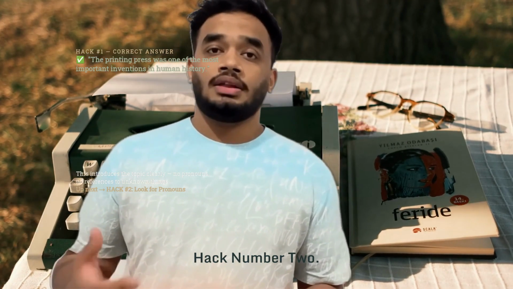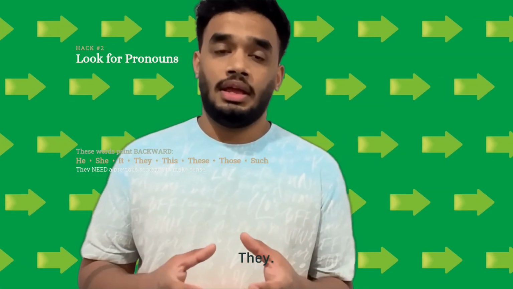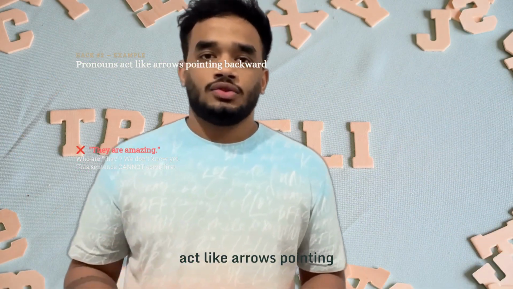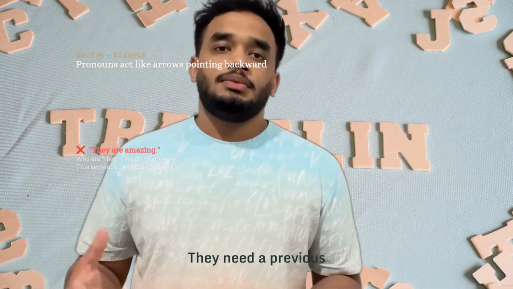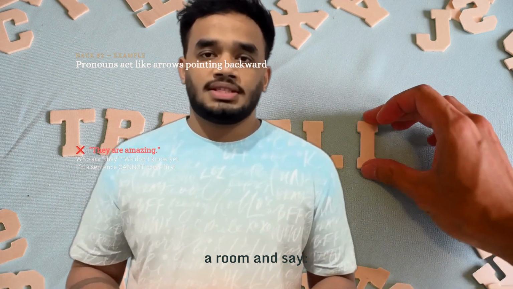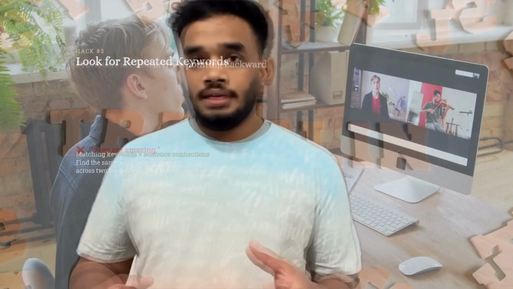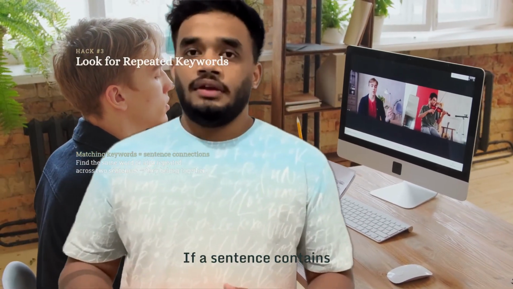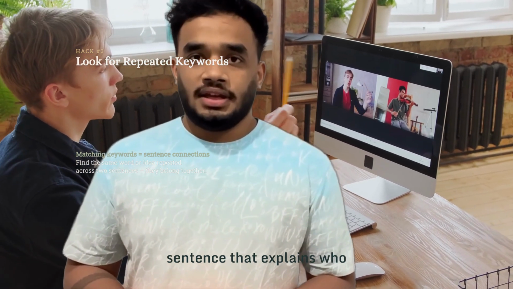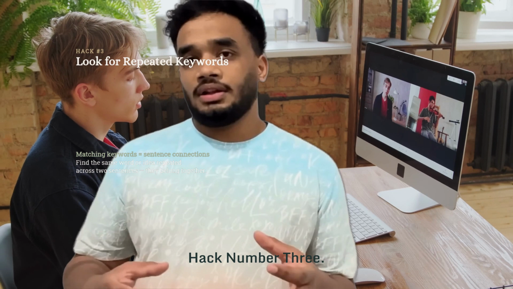Now let's move to hack number 2. Look for pronouns. Words like he, she, it, they, this, these, those, such. These words act like arrows pointing backward. They need a previous sentence to make sense. Imagine I walk into a room and say, "They are amazing." You'd probably ask, who are they? Exactly. The same logic works in PTE. If a sentence contains a pronoun, it usually cannot come before the sentence that explains who or what the pronoun refers to.